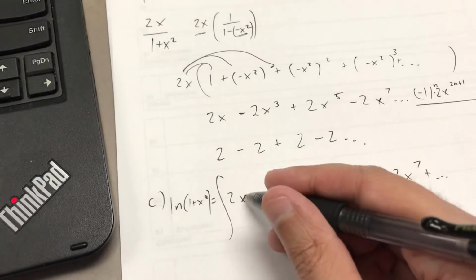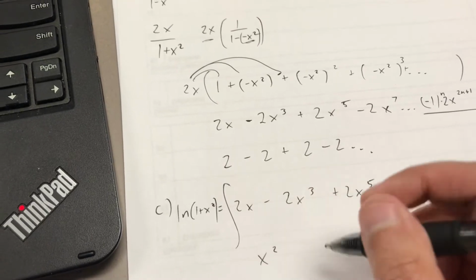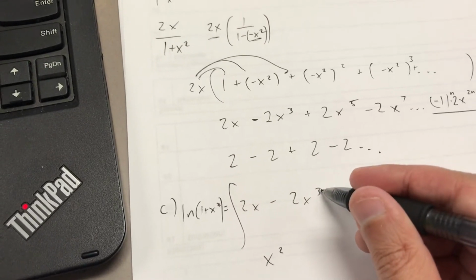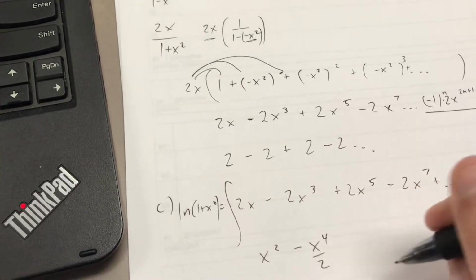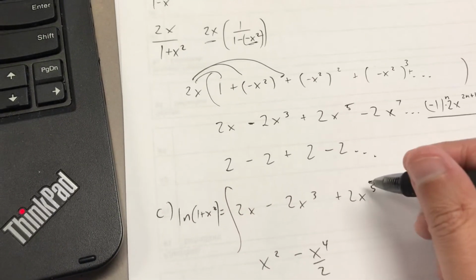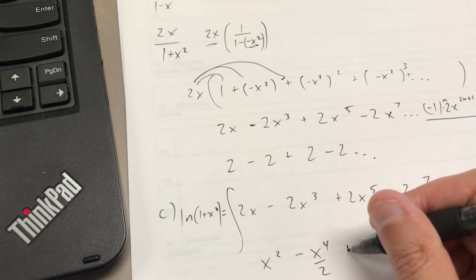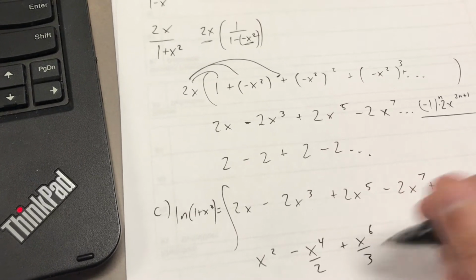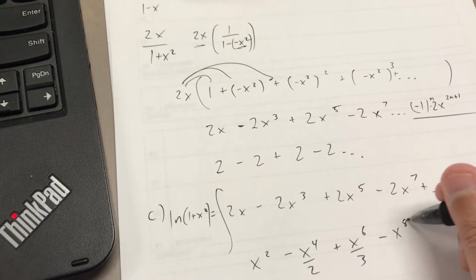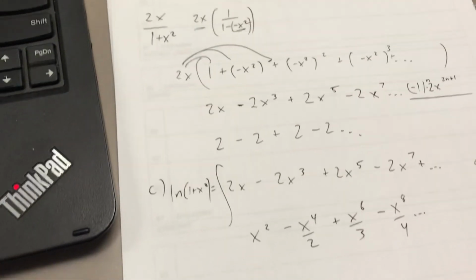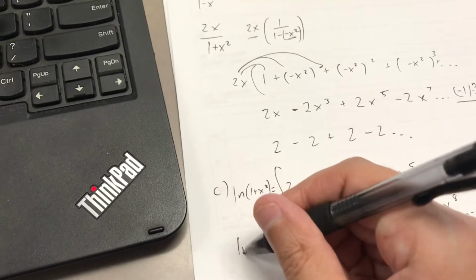Okay, so let's integrate. Raise the power by 1, divide by the new power. Looks like we get an x squared. Raise the power by 1, divide by the new power. Is that minus x to the fourth over 2, or 1/2 x to the fourth? Raise the power by 1, divide by the new power. Looks like we're going to get x to the sixth over 3. I think we'll get minus x to the eighth over 4, and so on. So apparently that's our series representation.